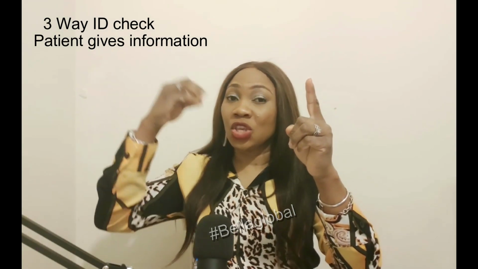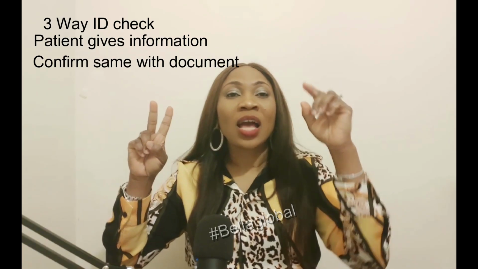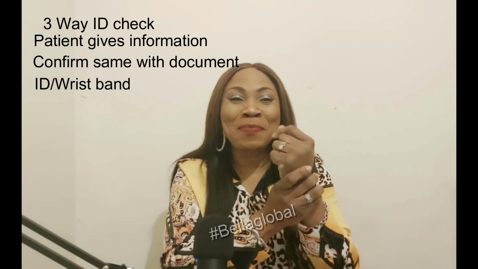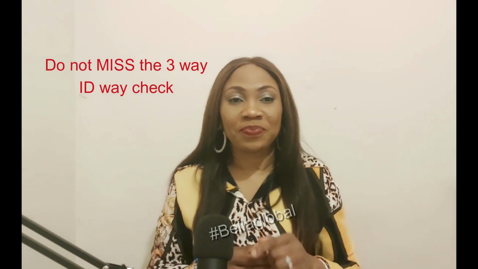What's this three-way check? You ask the patient, and the patient says it, 1. You confirm with the document, it tallies, 2. Confirm with the wristband, 3. ID check and your allergies in a hospital setting must be a three-way check.